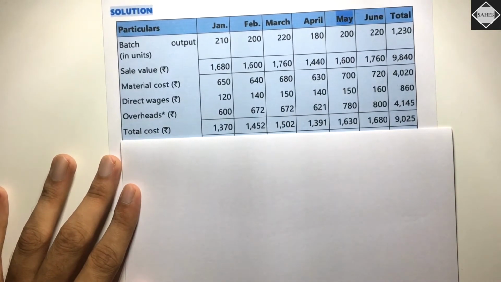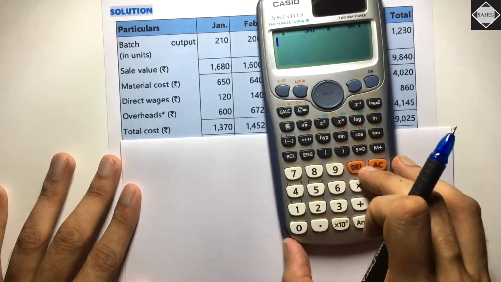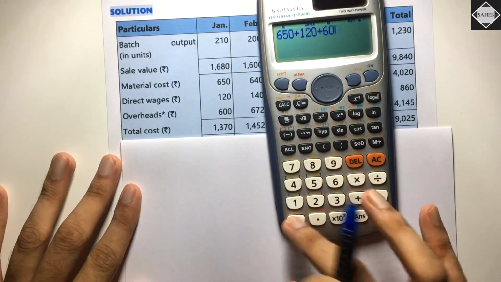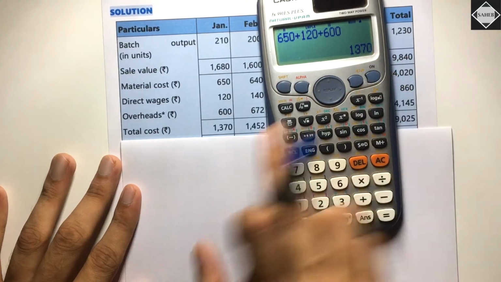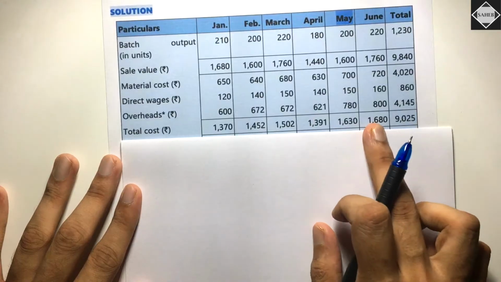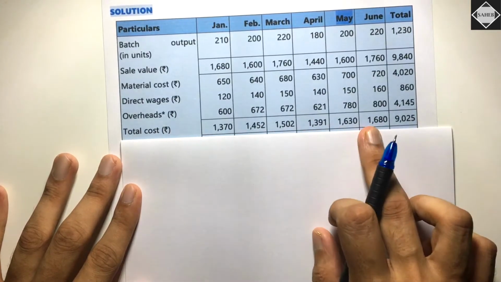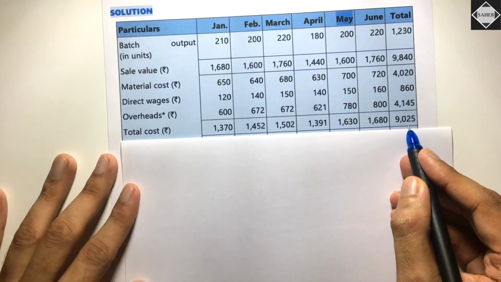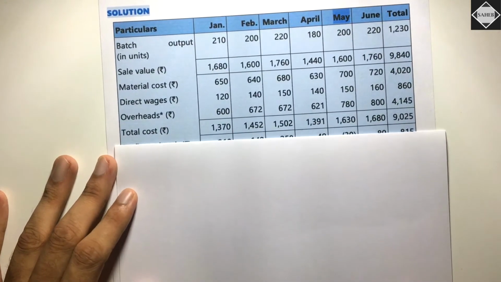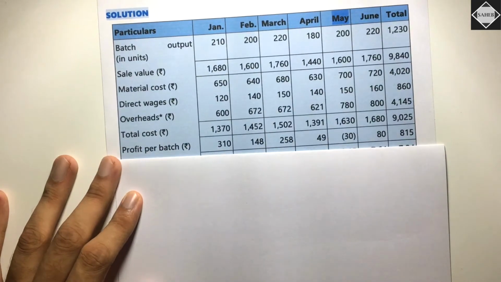Okay, let me just show you one. 650 plus 120 plus 600, that's equal to 1370. So this you have to do with all the columns, all the batches. Okay, and then take a sum of all this total cost, you will get 9,025 rupees in the last total column. And then after this you'll just subtract.